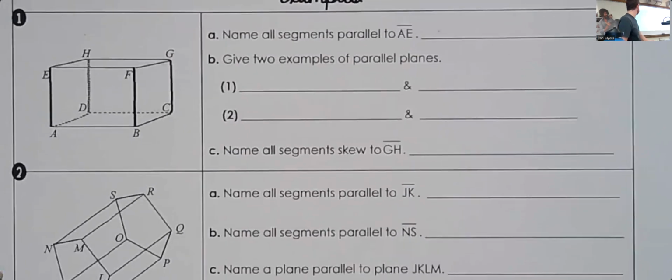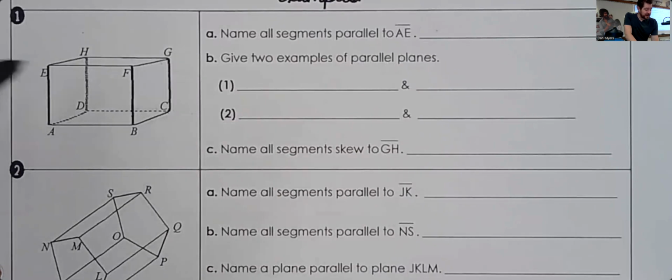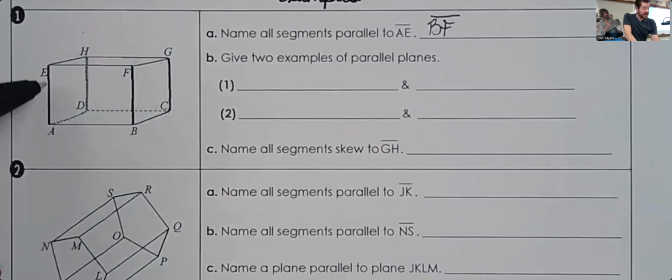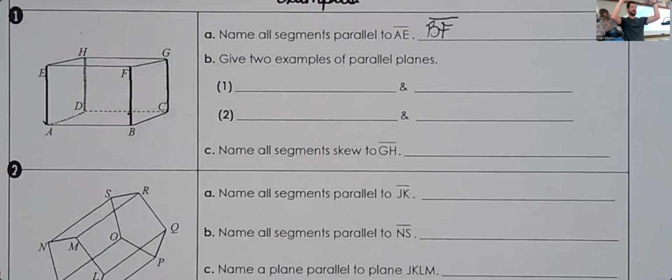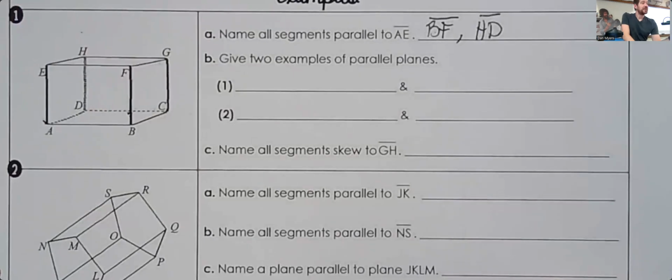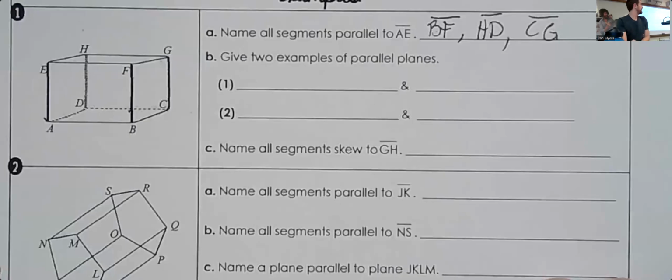It says name all segments parallel to segment AE. So AE is vertical. So all of the other vertical segments would be parallel to that. Let's see. EF, no. FG, no. BF, yes. Well, AE and BF are because they're vertical. If they're both straight up and down, then they've got to be parallel. That one's skew. We're looking for parallel. So BF, HD, and CG. Those segments would all be parallel to AE.